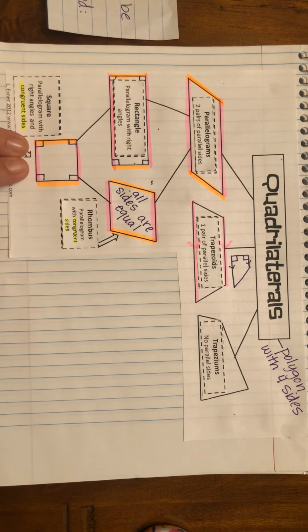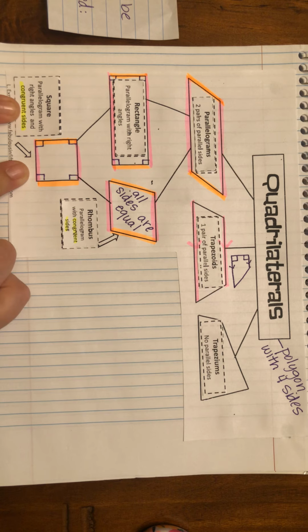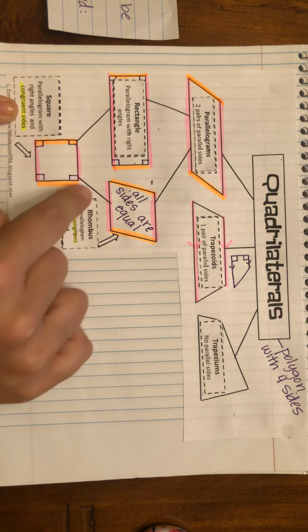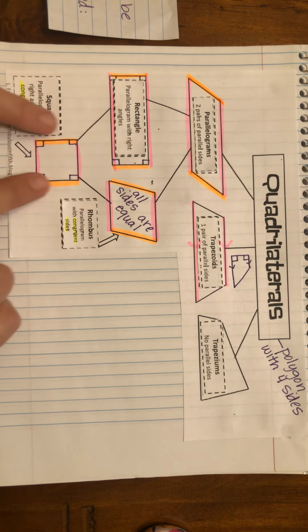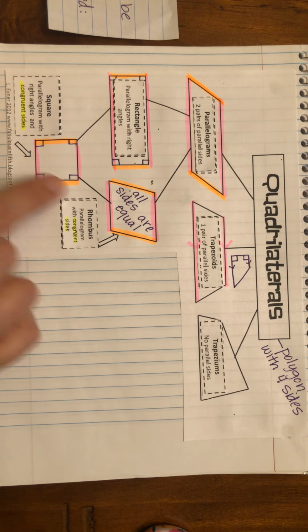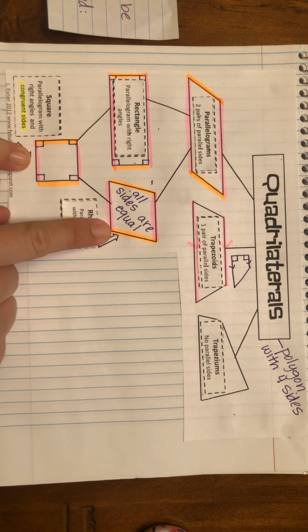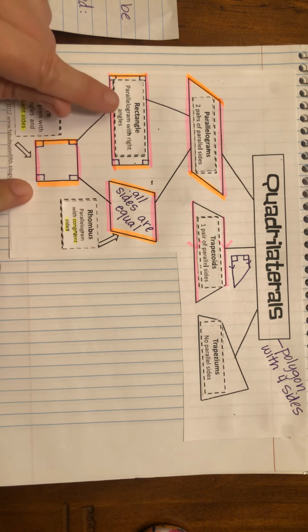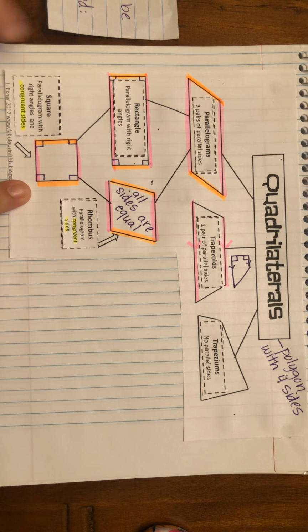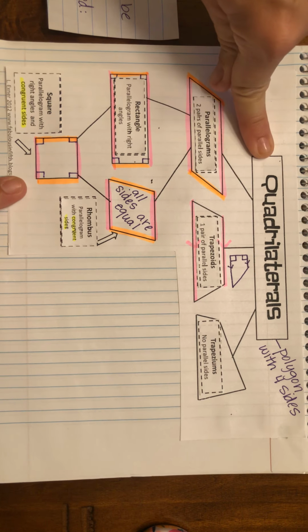Which leads me to our next shape, which is a square. A square is a special type of parallelogram that has right angles and congruent sides. These 2 lines are parallel with each other, and these 2 lines are parallel with each other, and all these sides are congruent, and it has 4 right angles. So a square is actually a special type of rhombus. It could also be called a rhombus. It could be called a rectangle. It could be called a parallelogram, and it could be called a quadrilateral.